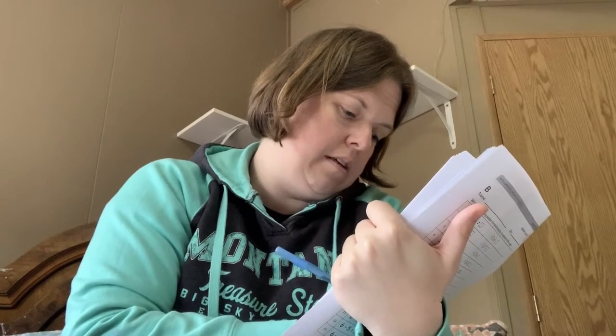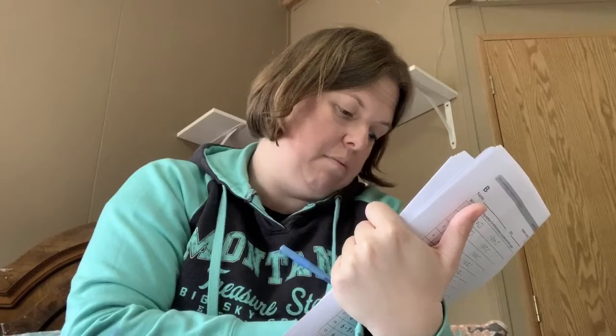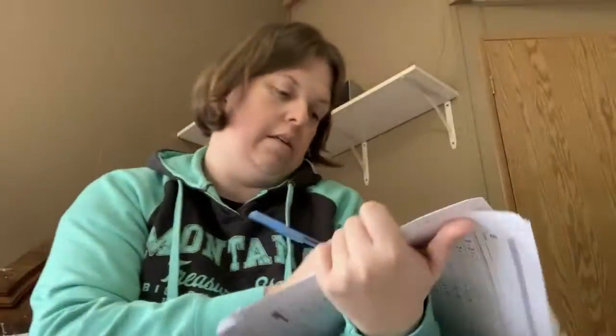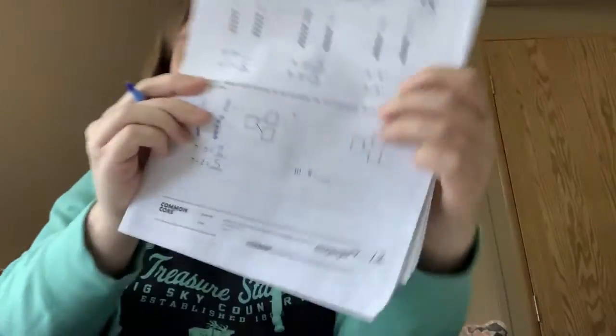Bing. And then for my next one, it's 7 take away 2. So again, I'll make the 1, 2, 3, 4, 5 group. I have a hard time keeping my things straight. They're all curving on me. And then 2 more. So I've got my 7. 7 take away 2. I'm going to cross out my 2 and see that I have 5 left.